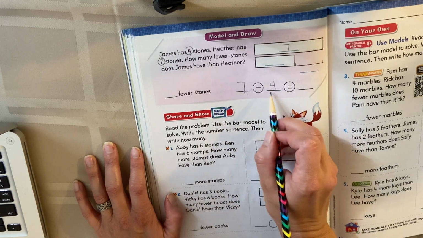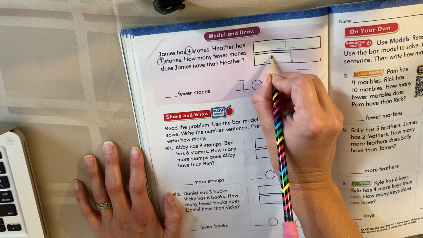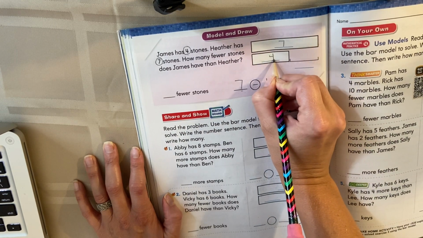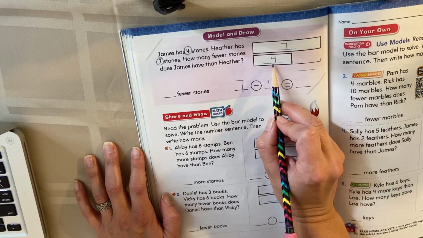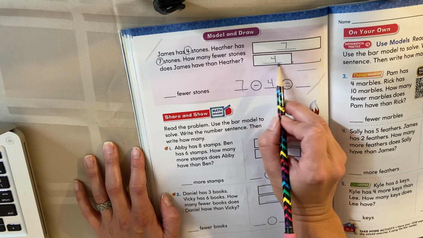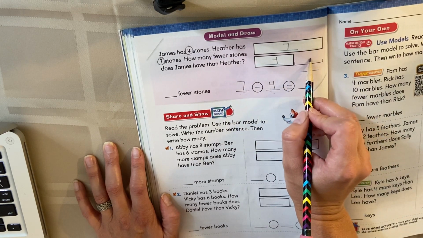Now we need our small number. Where's the small number going to go? Right here. Okay, that's a piece, right? This is for the biggest number. Here's one of the small numbers, right? One of the small parts. Now we have to solve this to figure out what our other number is.